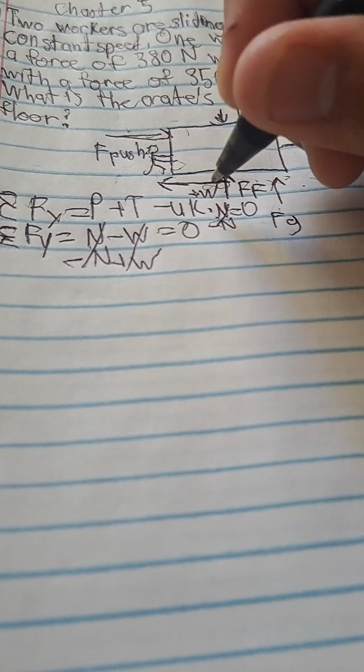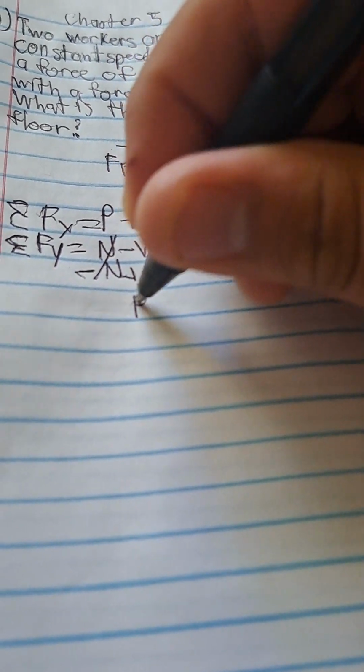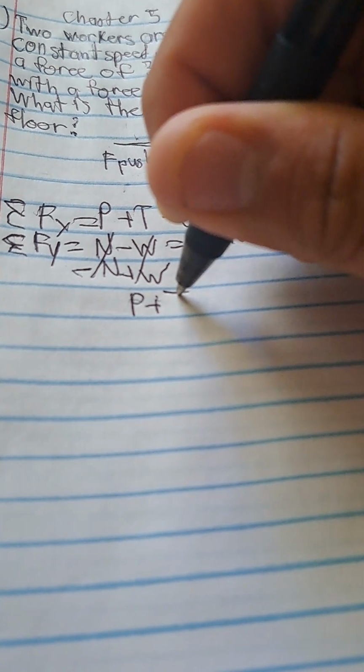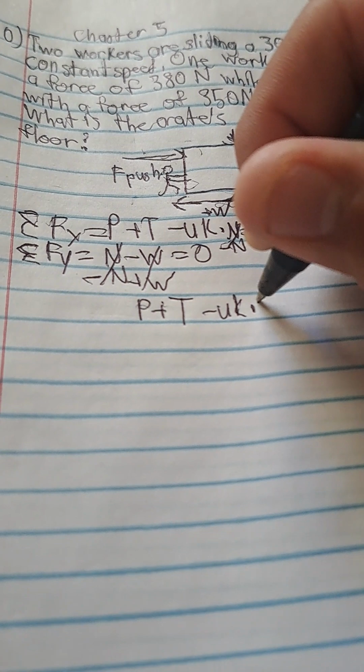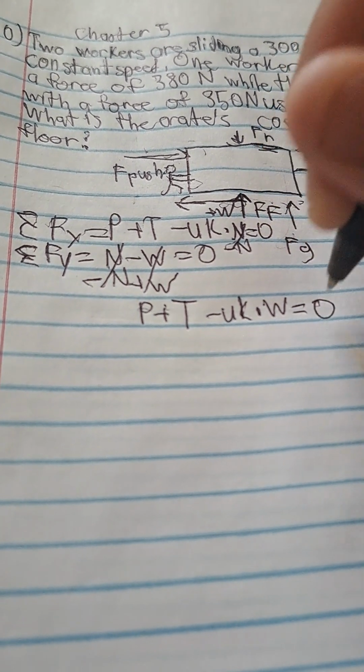Now we have two equations, but we need to combine them into one. We won't be needing the normal force, so we'll eliminate it algebraically, substituting the weight. Our equation will be: force of push plus tension minus the coefficient times weight equals 0.